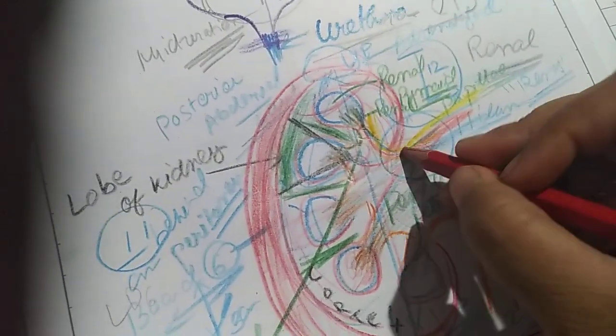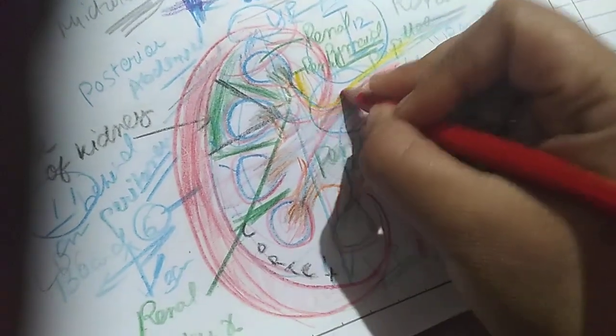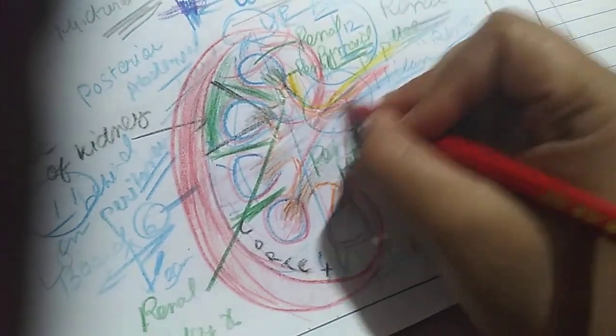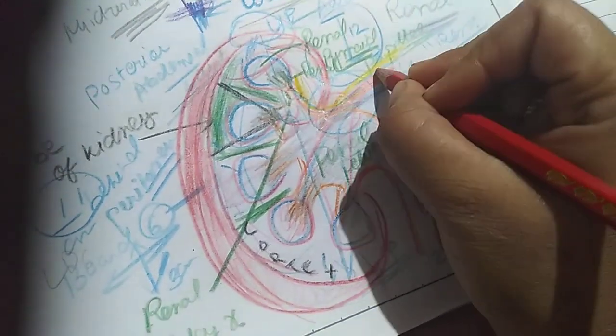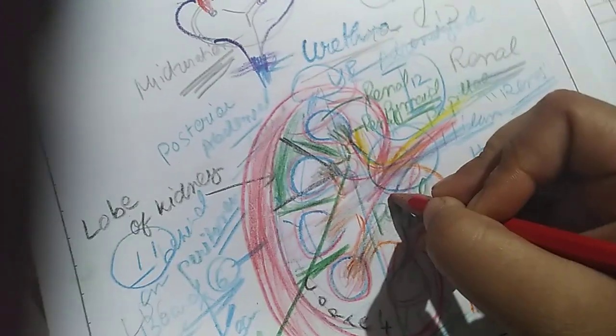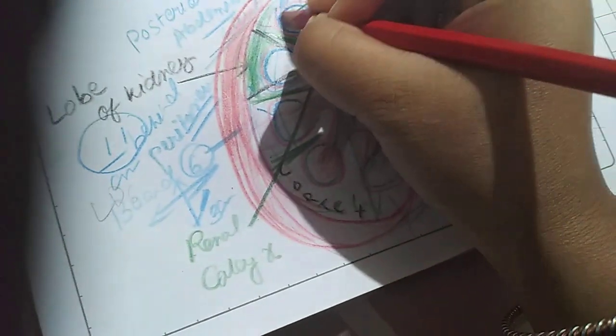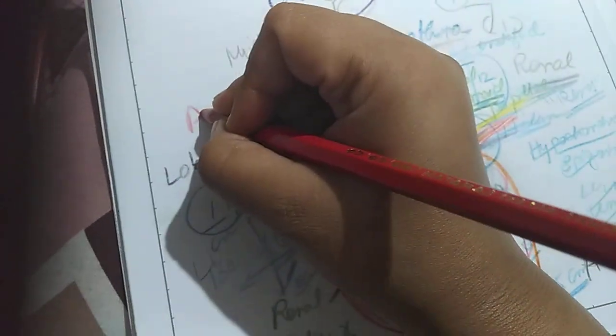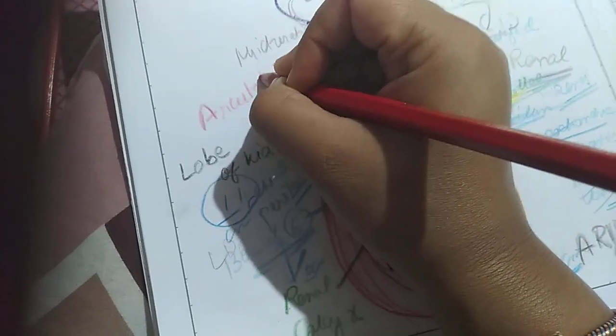Renal sinus is a space that extends into the kidney from the hilum. This is the renal sinus, and this is the hilum. Through the hilum, renal vein, renal artery and renal nerve enter the kidney. And the small arteries in the kidney are called arcuate arteries. These are called arcuate artery and vein.